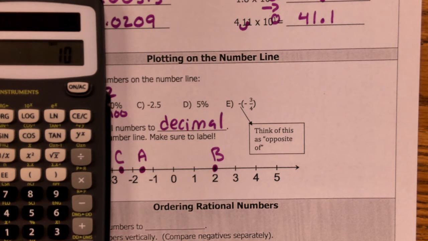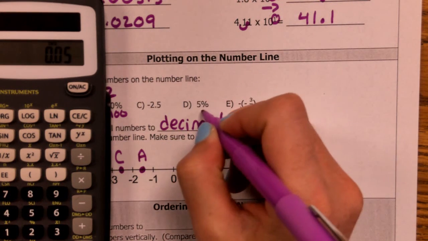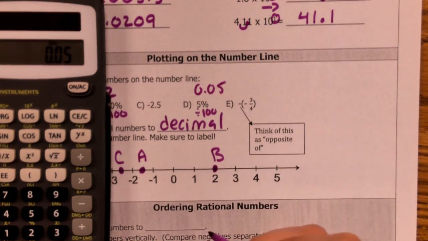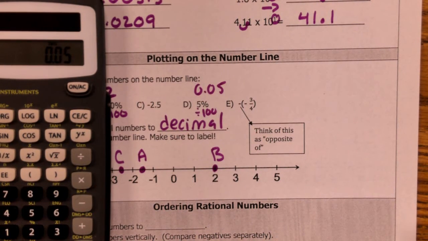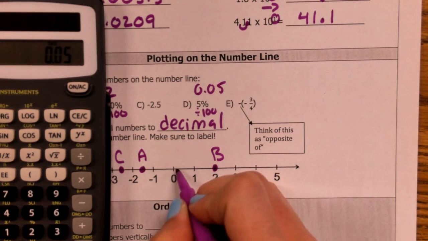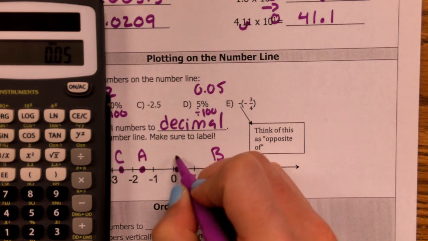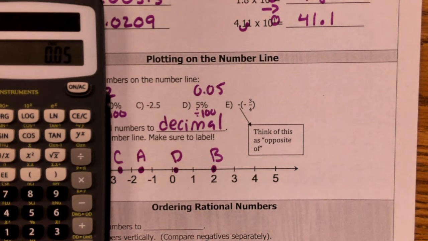5%. 5 divided by 100 is 0.05. 0.05 is different than 0.5. 5% is very close to 0. 50% would have been exactly between 0 and 1. So make sure that you recognize that letter D should be a lot closer to 0 than it is to 1.